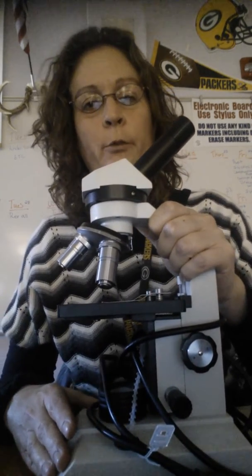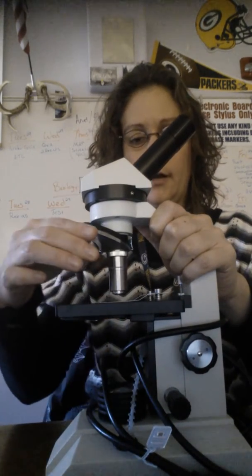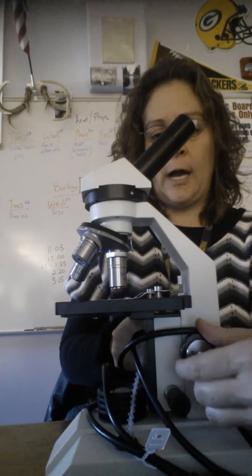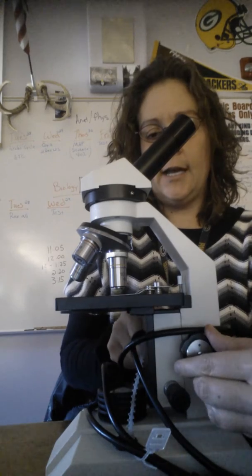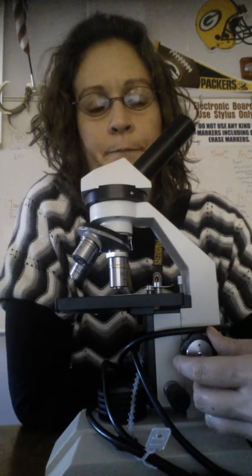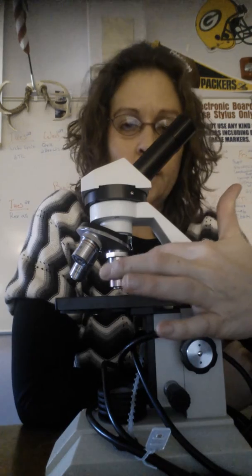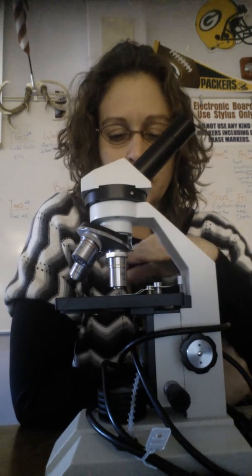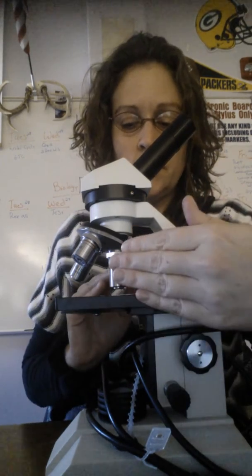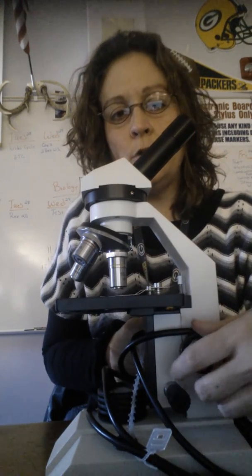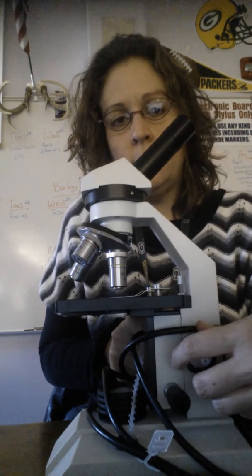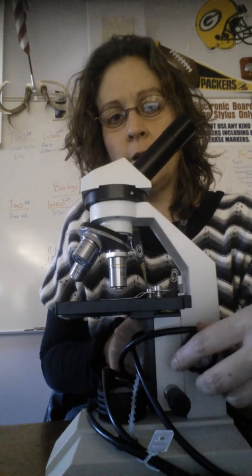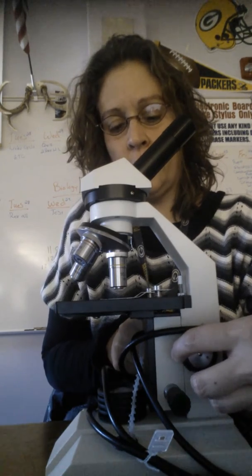Like I mentioned earlier, when you locate objects, you locate them on low power. You will use the coarse adjustment knob. You'll put the stage as close as it can get to that low objective lens, and the slide will not touch that low objective lens in that position. So you start with it as close as you can, and then you slowly move the coarse knob. The stage will go down. You may have to move the slide around a little bit to find the item you're looking for.